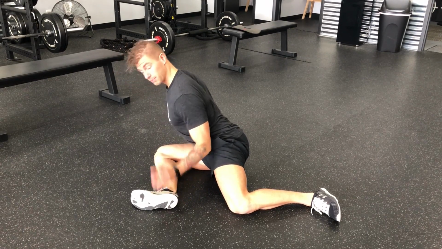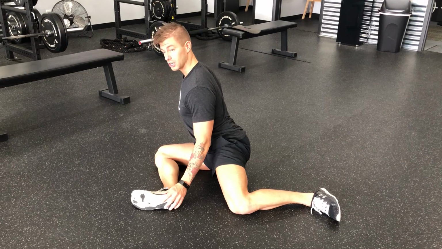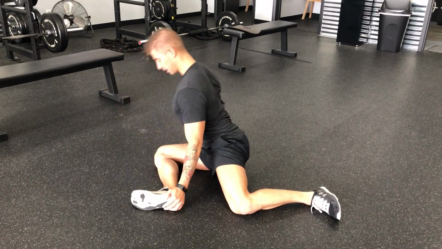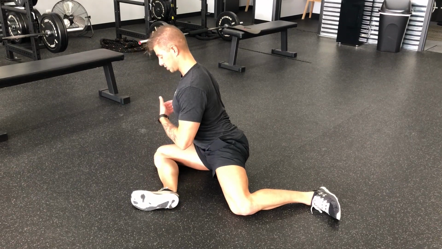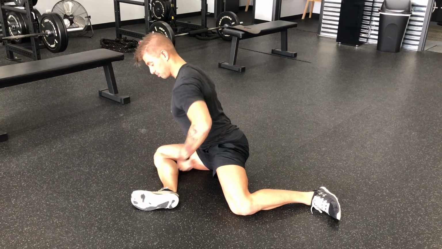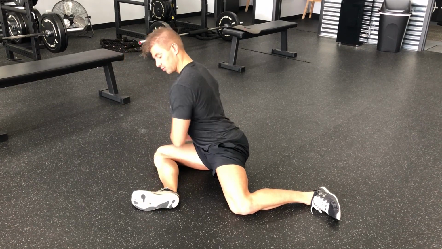And depending on your flexibility, you might feel that stretch here, you might feel it here, you might have to break posture and go all the way down to feel it. But I want you to try to keep that posture and try to touch your sternum to your knee without rounding your low back. That will help give you that stretch in that hip.